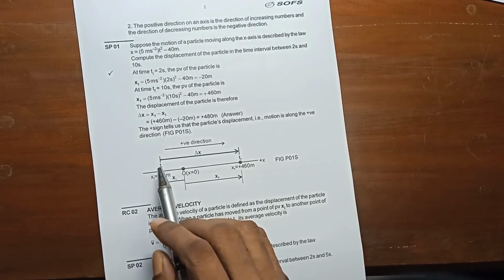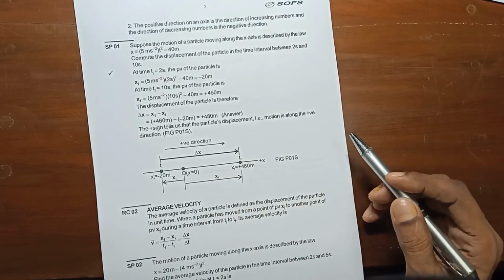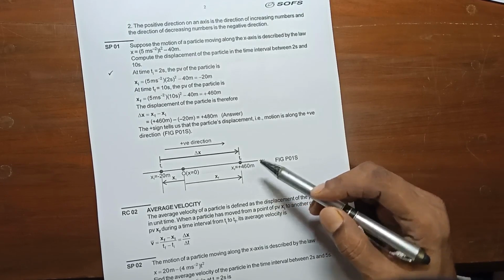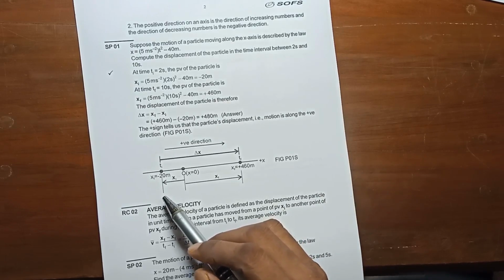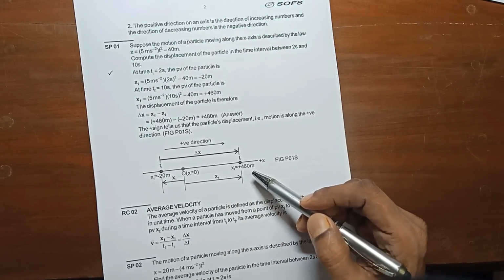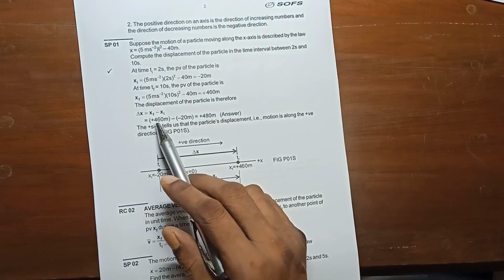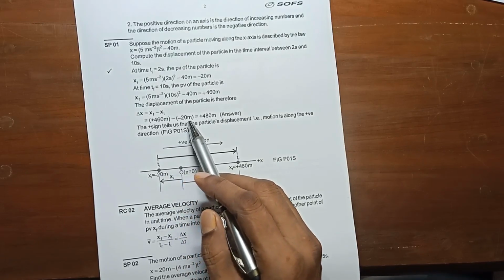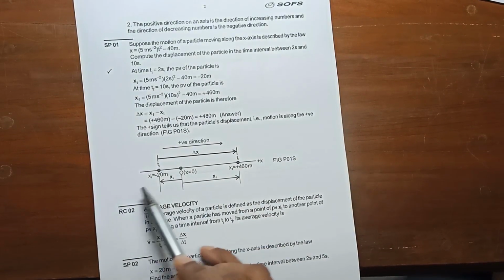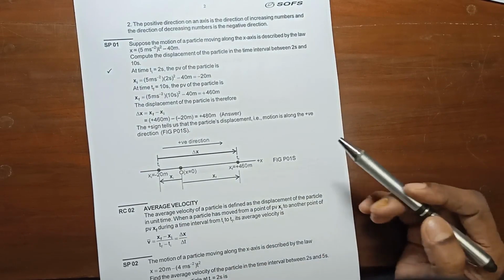In this case, when the particle is moving along the positive x-axis in the rightward direction, the final position vector will be more, and the initial will be less. Final is plus 460 meter. Initially it is minus 20 meter. And you verify. What is delta x? Plus 460 meter minus of minus 20 meter. Xi is a vector quantity. Magnitude is 20 meter. Direction is negative direction, so minus is said here. So in total it will be plus 480 meter.